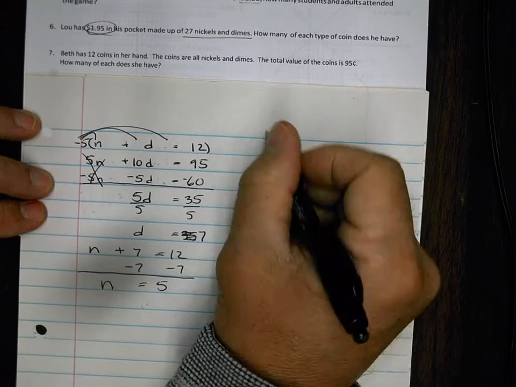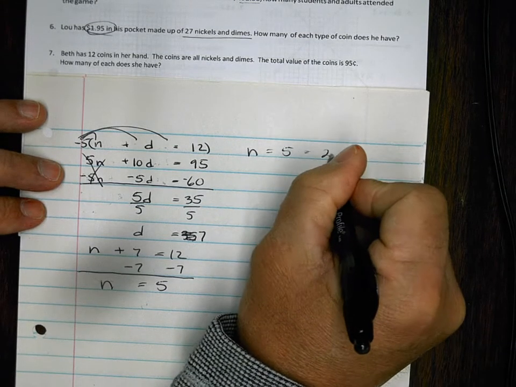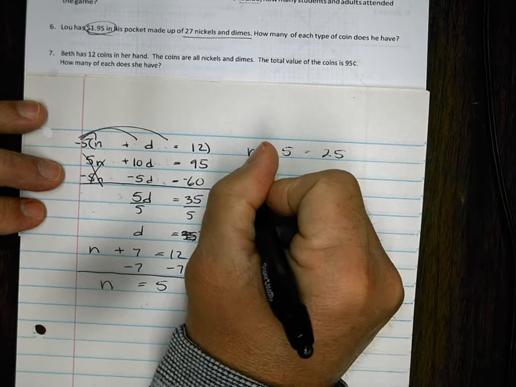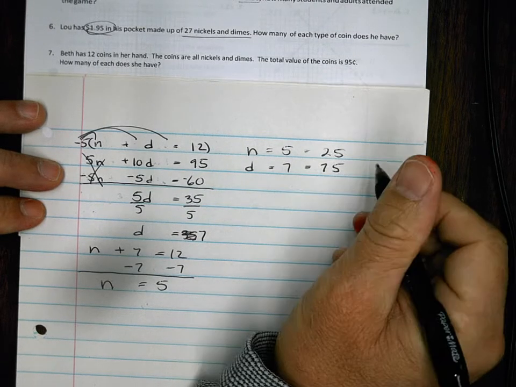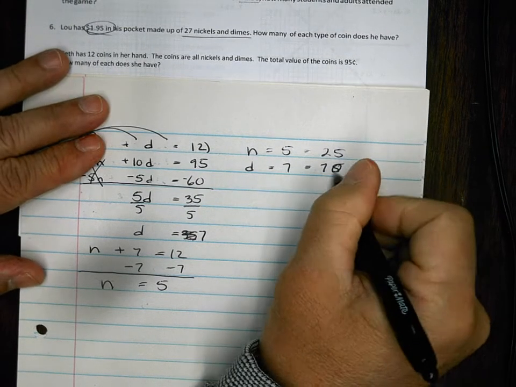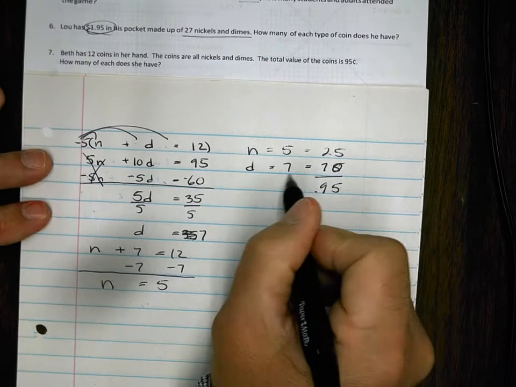If we want to check our work, nickels equals 5, which is worth 25 cents. Dimes, she has 7, which is 75 cents. No, it isn't. It's 70 cents. Boy, I'm trying to rush, which is 95 cents. So it works out.